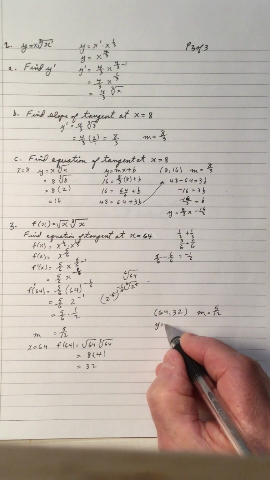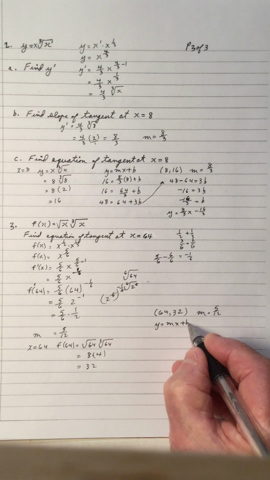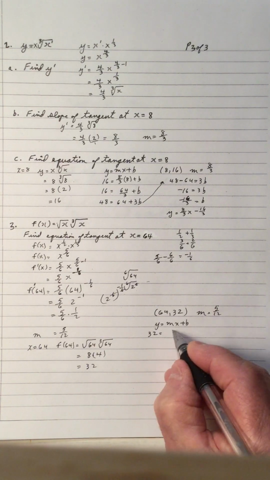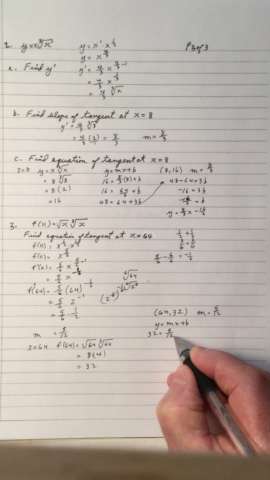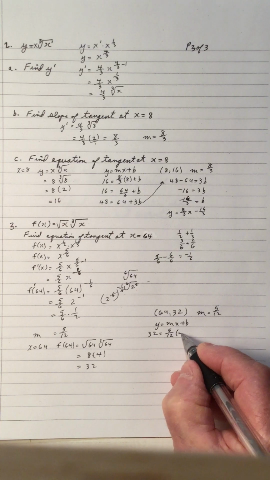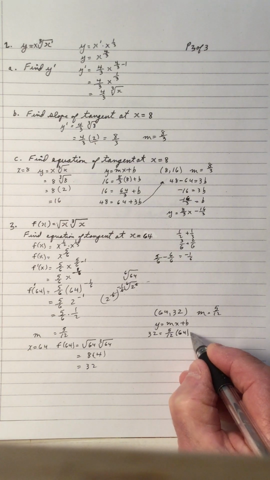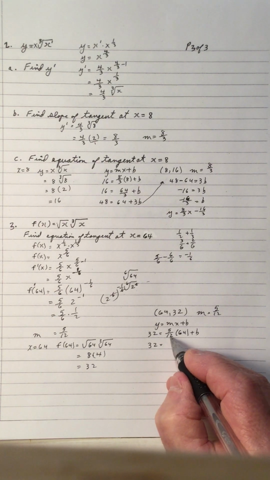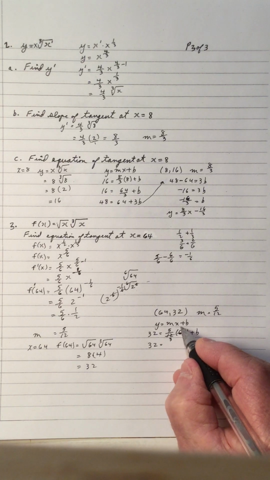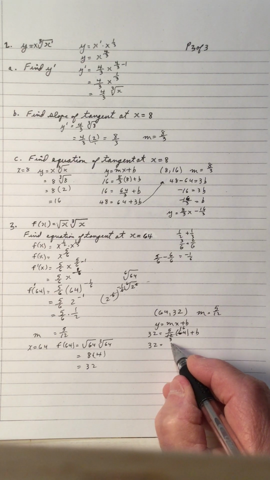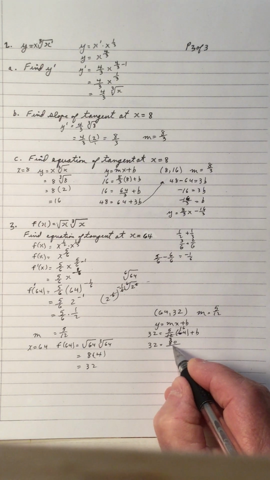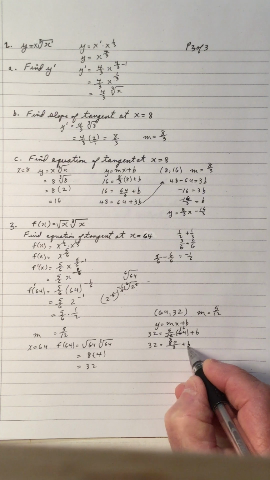So y equals mx plus b. So y is 32. The slope is 5/12. The x is 64 plus b. So we got 32. And 4 goes into both of these. So 4 into that goes 3. 4 into 64 goes 16. So that gives us 80/3 plus b.